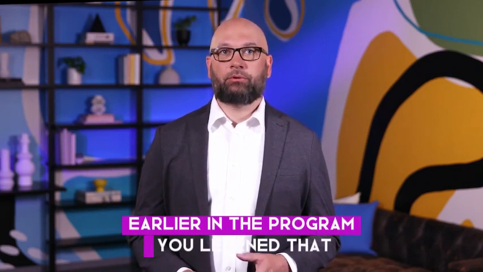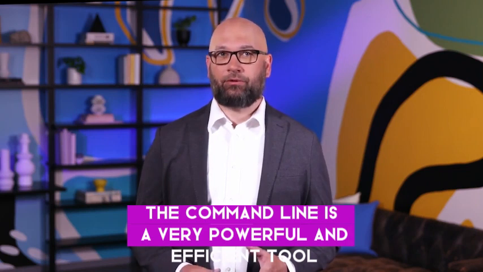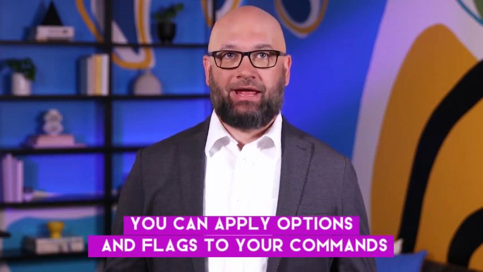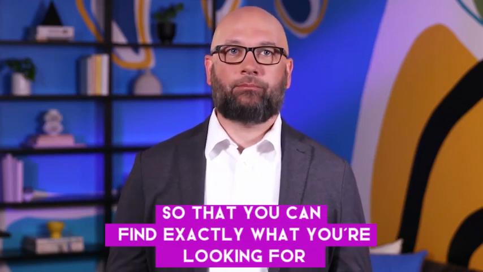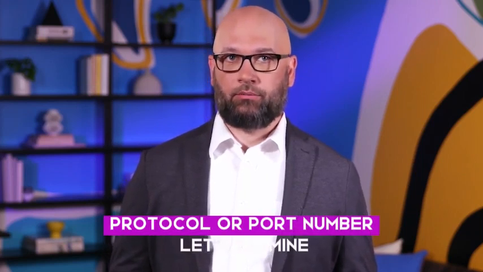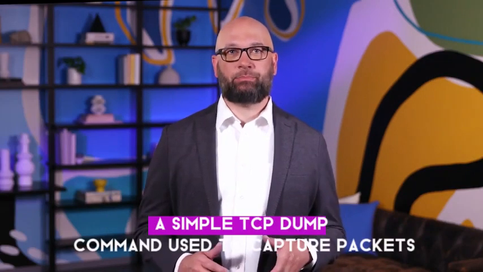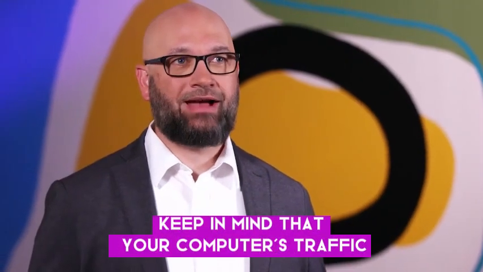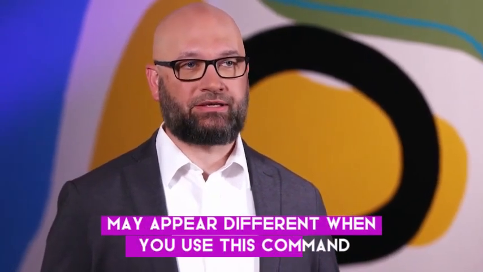Earlier in the program, you learned that the command line is a very powerful and efficient tool, and we'll practice using it together. With tcpdump, you can apply options and flags to your commands to easily filter network traffic so that you can find exactly what you're looking for. You can filter for a specific IP address, protocol, or port number. Let's examine a simple tcpdump command used to capture packets. Keep in mind that your computer's traffic may appear different when you use this command.